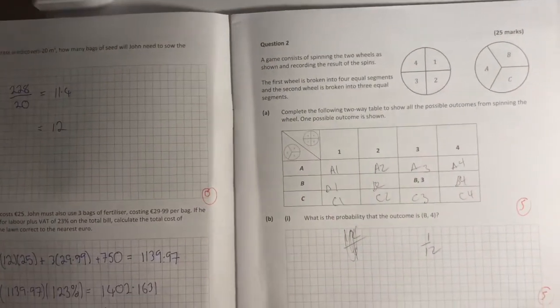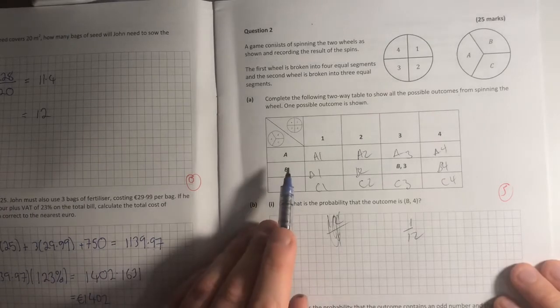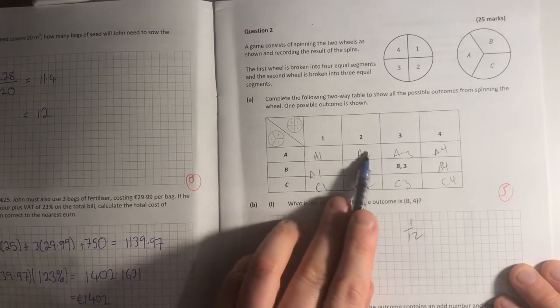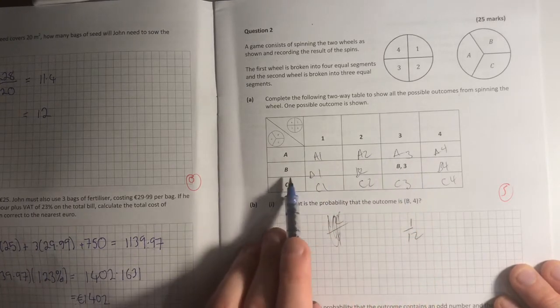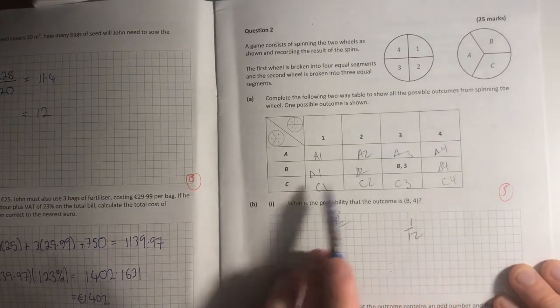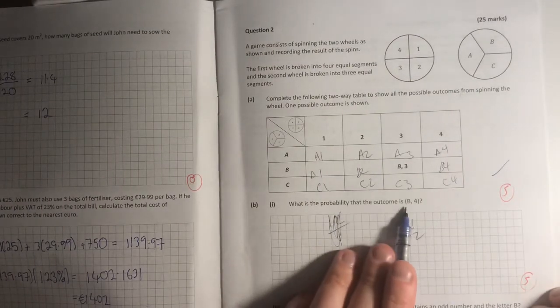This student has answered some of the question here, so we're just going to ignore that. A game consists of spinning the 2 wheels as shown and recording the result of the spins. The first wheel is broken into 4 equal segments and the second wheel is broken into 3 equal segments. Let's check this student's work. They can get an A and a 1, an A and a 2, an A and a 3, and an A and a 4. Good. He can get a B, and a B and a 1, a B and a 2, a B and a 3. Perfect. That student seems to know what he's doing, so they got full marks for that. Perfect. What is the probability that the outcome is B4?